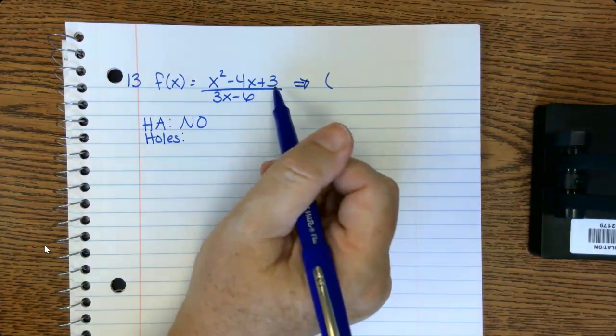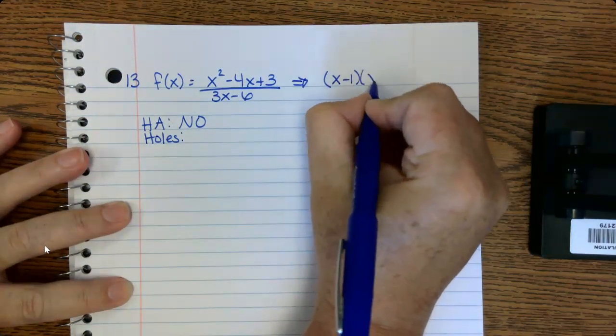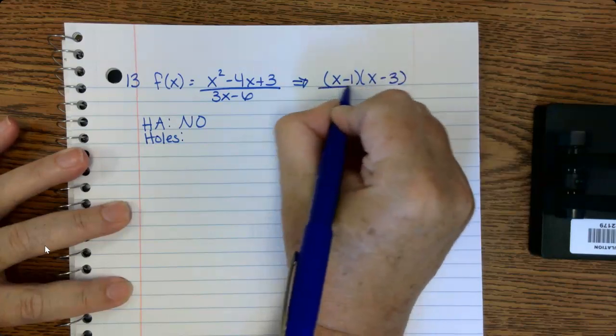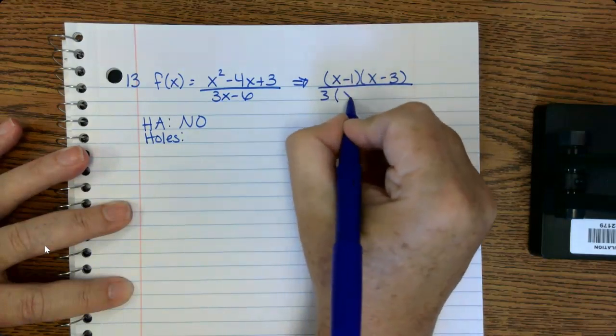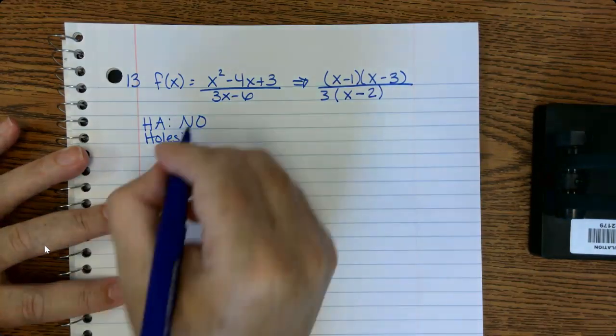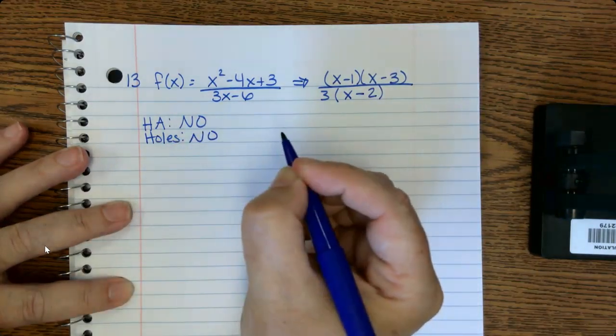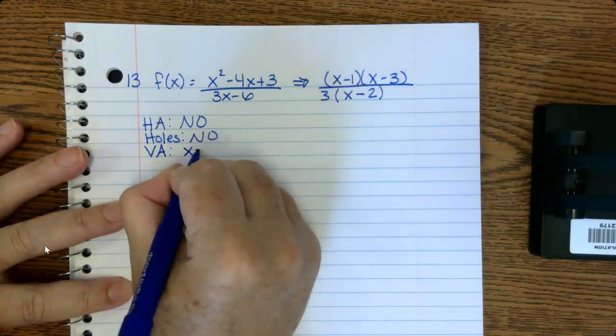So what times what gives me 3 that adds to -4? So x minus 1, x minus 3. Here we're going to pull out a 3 because they're both factors. And we get x minus 2. So no holes. My vertical is just going to be x equals 2.